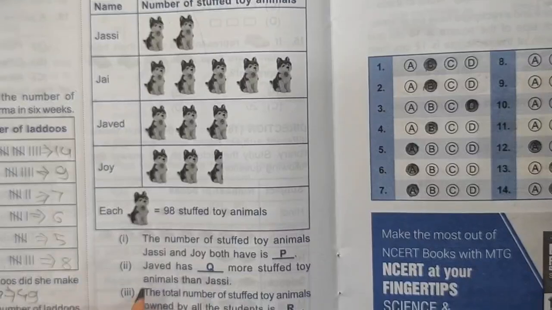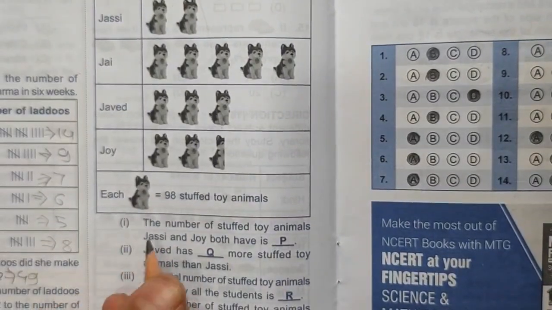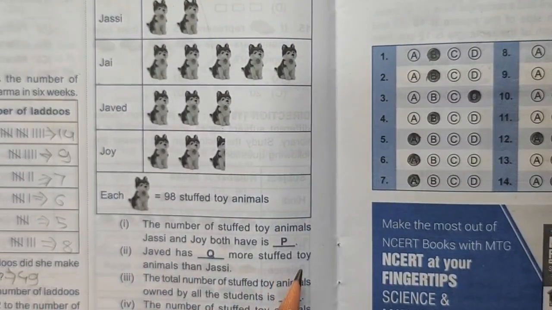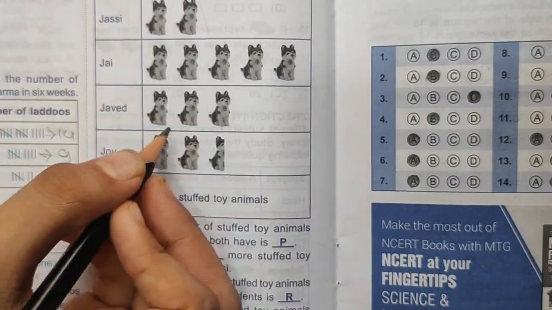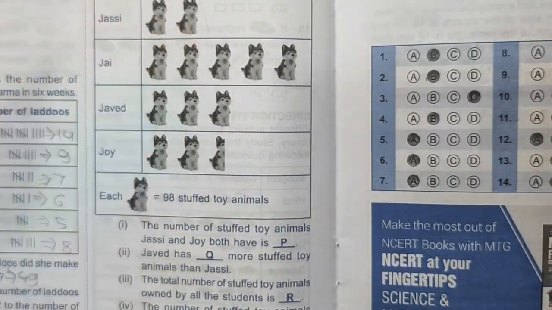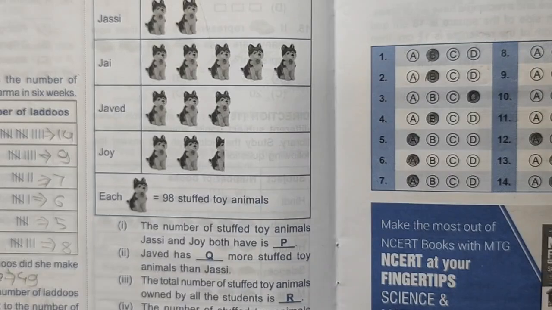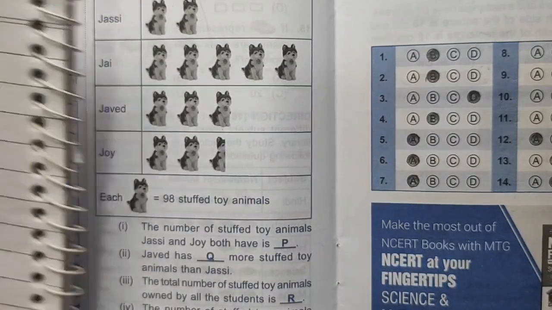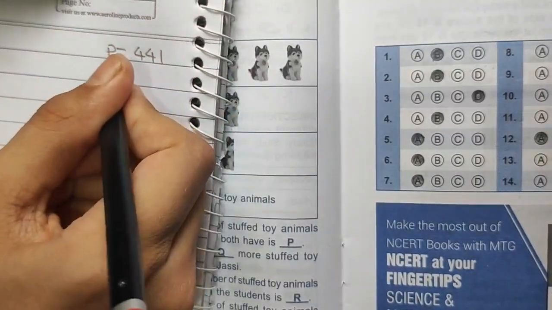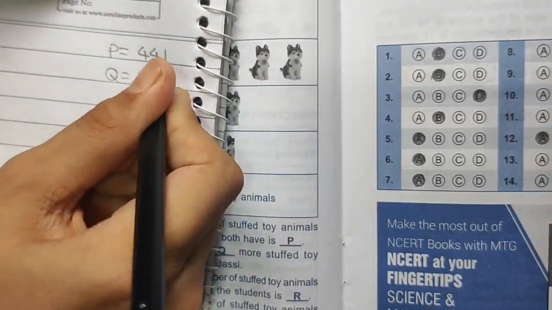Now after that, next is Q. For the second one, Javed has dash more stuffed toy animals than Jessie. So Javed has 3 and Jessie has 2. So 3 minus 2 is 1, which means 98 only. So the value of Q is 98.